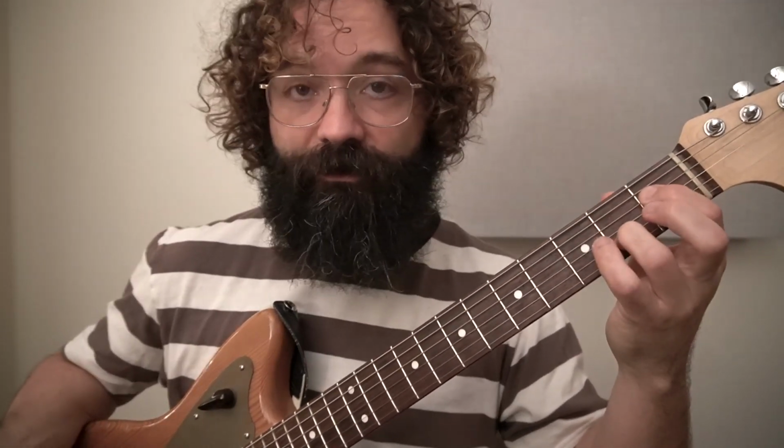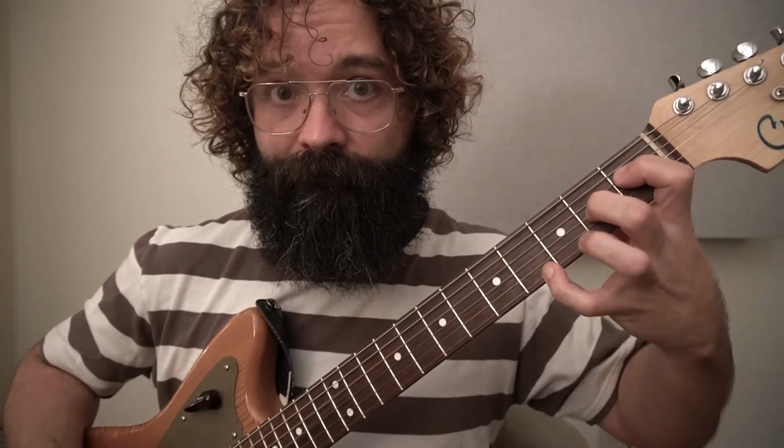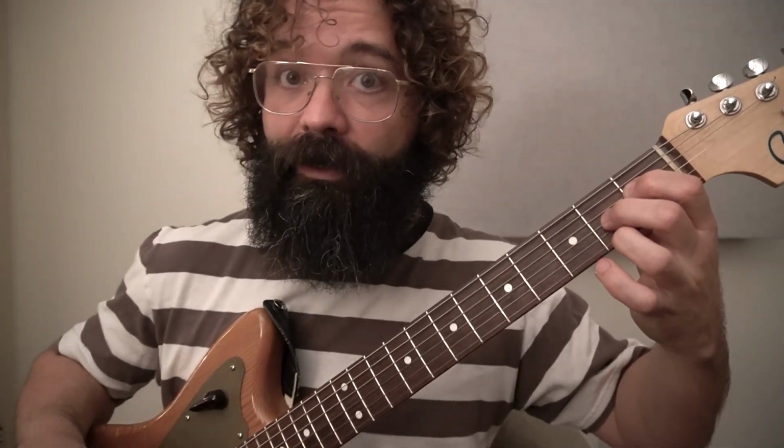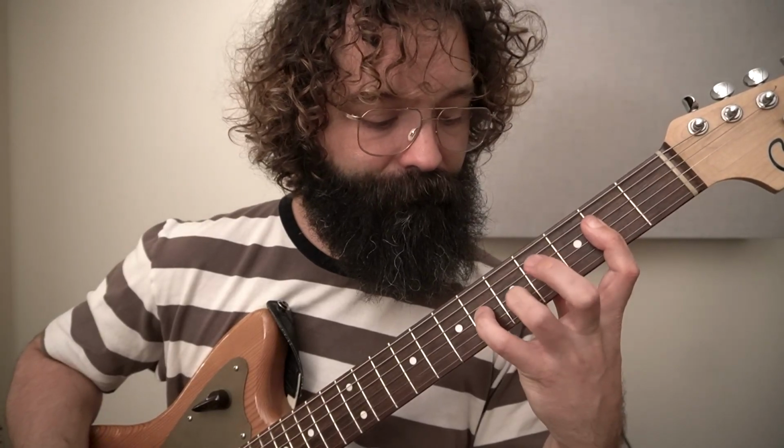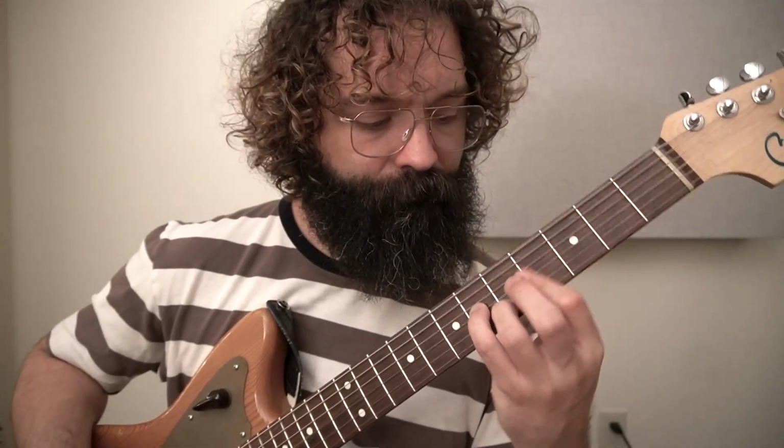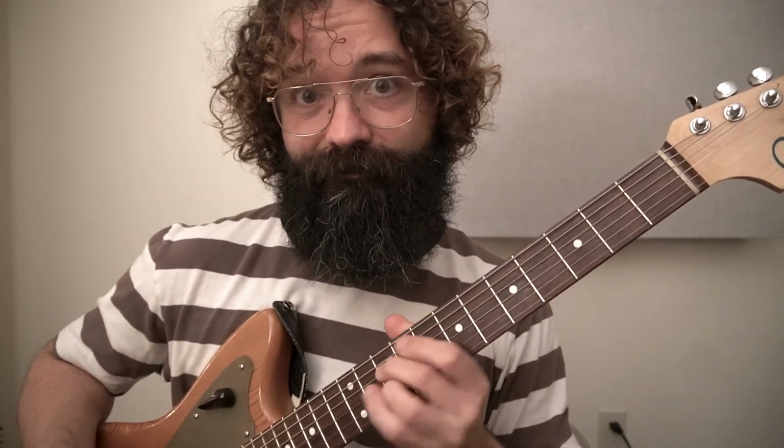So that's just, I'm just playing G flat minor 6 with some elevator stuff. And then I've got to go up and do the same thing at A major. And then I'm going to do the same thing at B flat major.